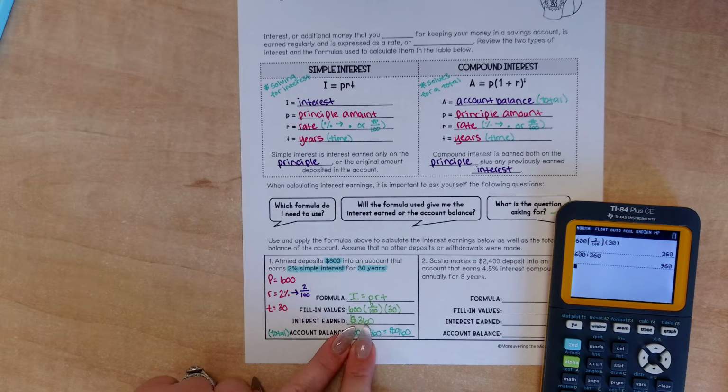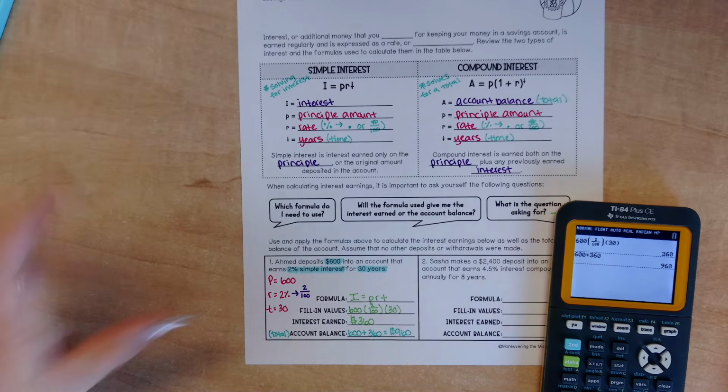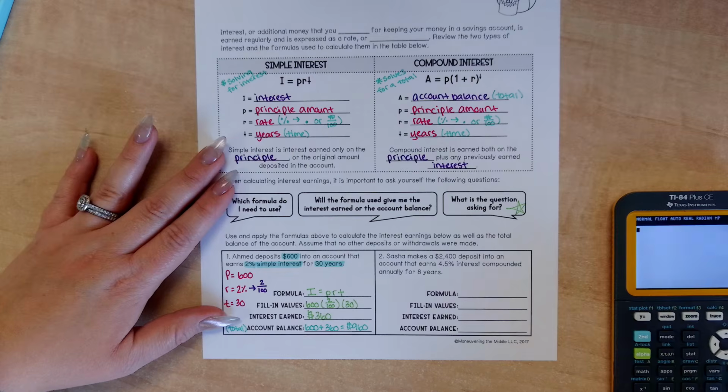So that is what the difference is with interest versus account balance. Interest is just the extra money that you receive, whereas account balance is everything, how much you started with and the interest. Going on to number 2, I'm going to clear my calculator real quick, sorry.